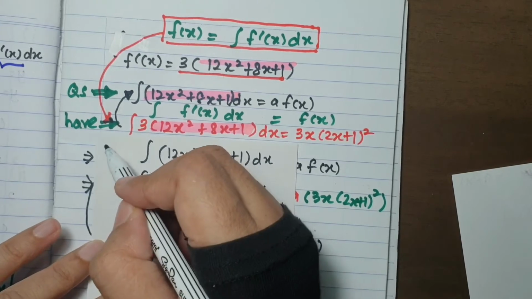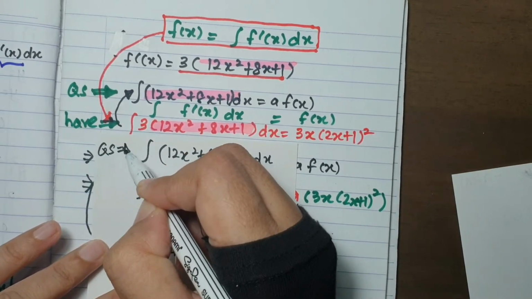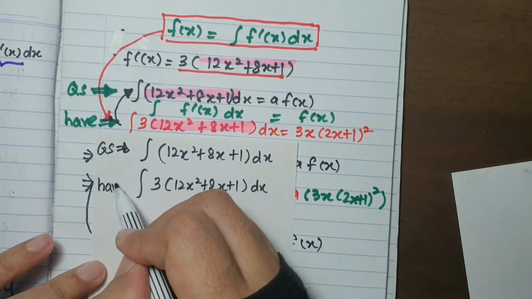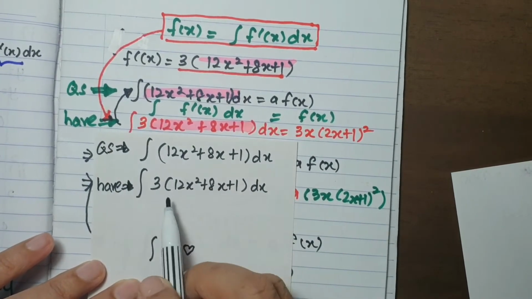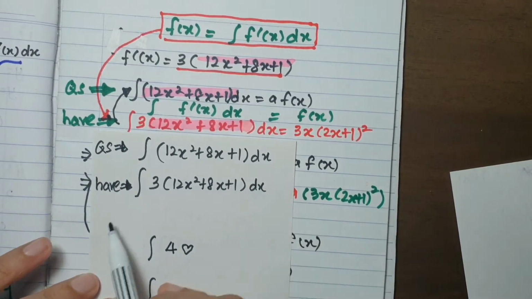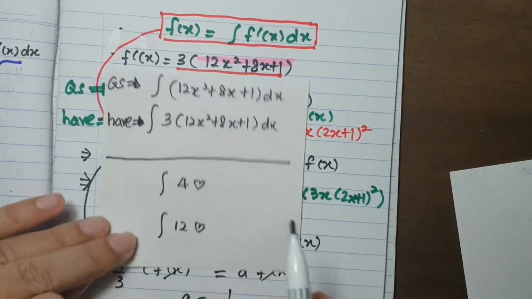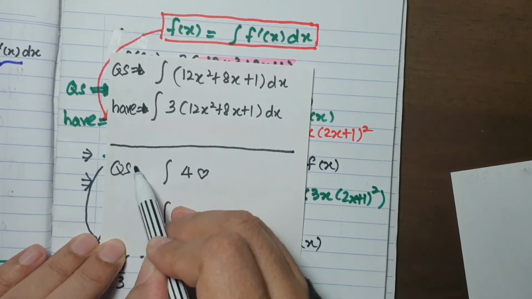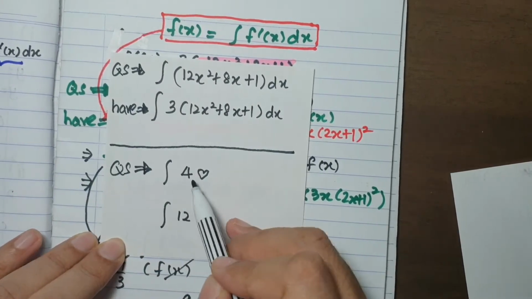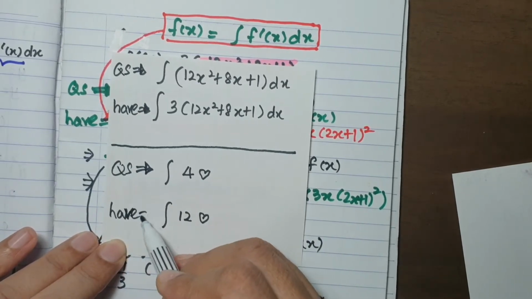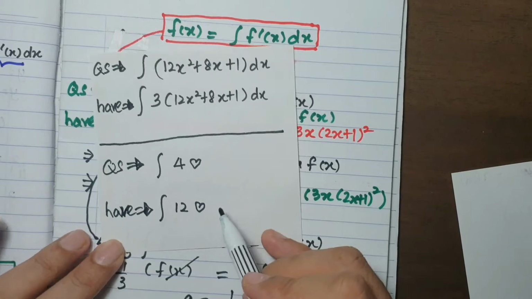Okay, now the question asks you to integrate this. But you have this. Now the question asks you to integrate this, right? Okay, so to help you understand, let's make an analogy like this. This is what the question asks. The question asks you to integrate 4 apples, but you have 12 apples, right?